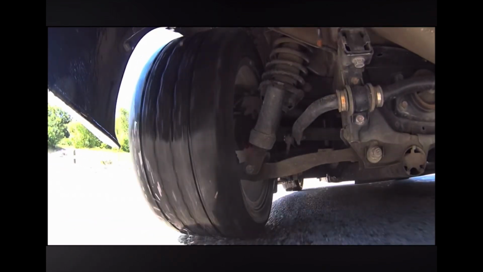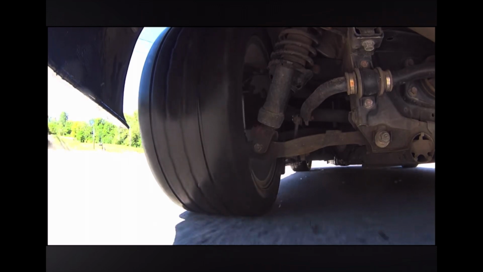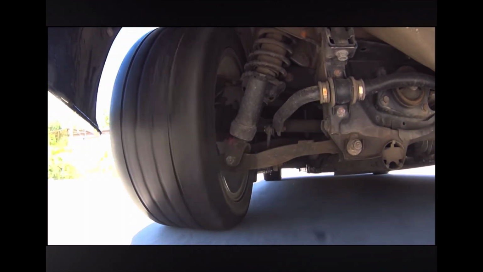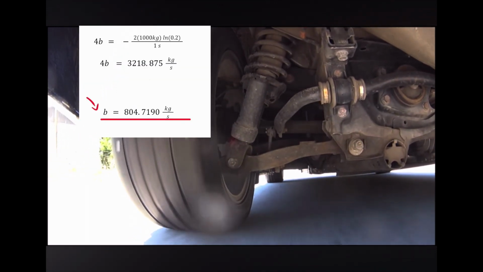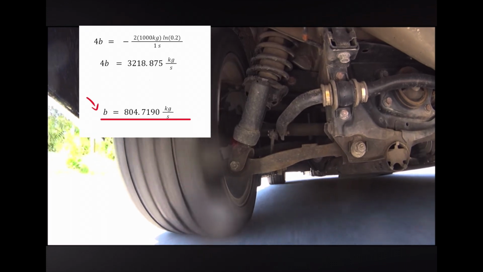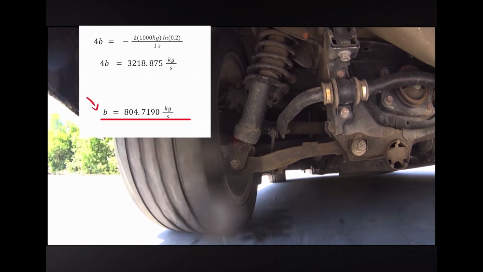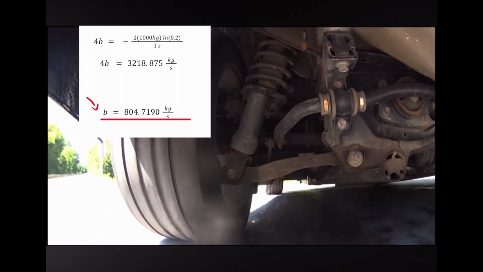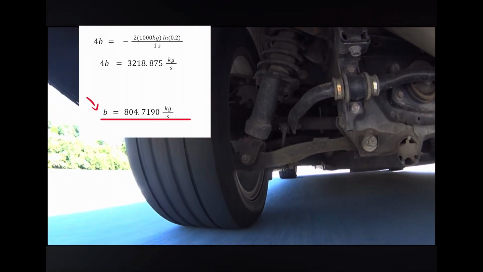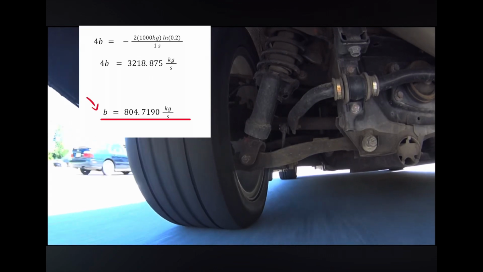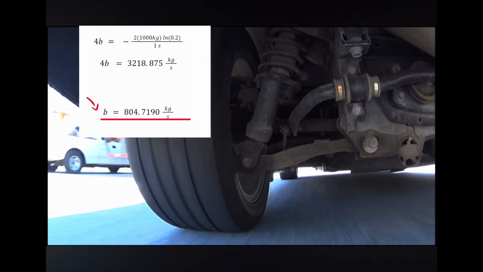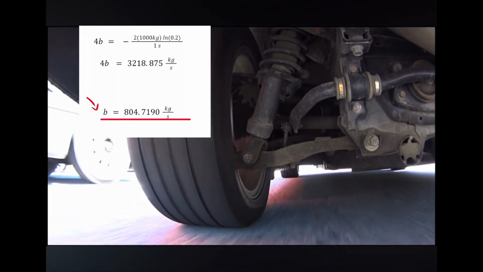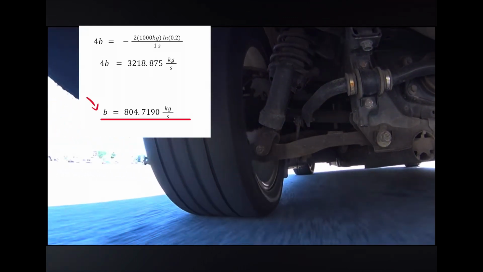After isolating 4B and making some substitutions with our data, we found out that the damping constant for the 4 dampers is 3218 87.875 kilograms per second, and an individual damper has a constant of 804.7190 kilograms per second.